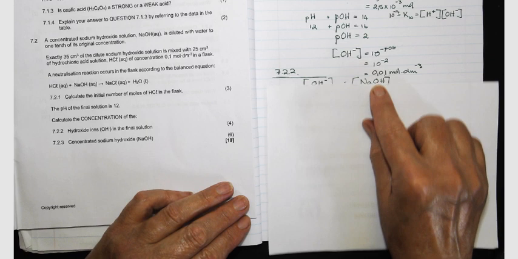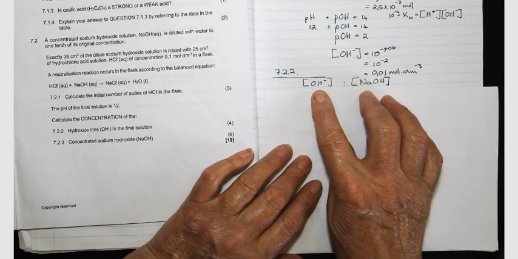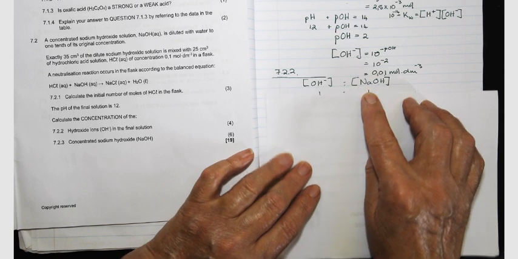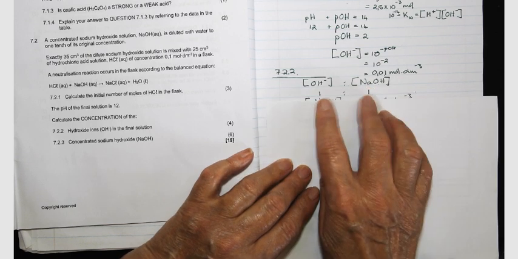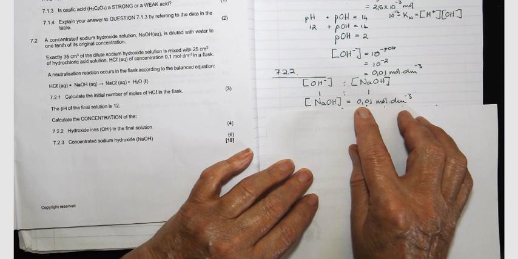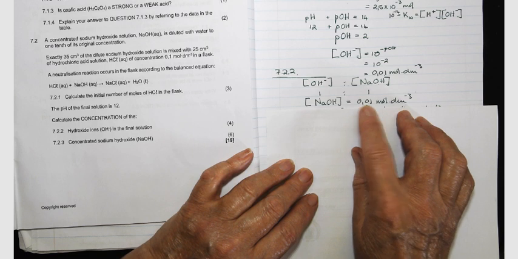Therefore, we know that the concentration of hydroxide ions equals the concentration of sodium hydroxide ions, because the ratio is 1:1. So the concentration of the sodium hydroxide that was not neutralized during the reaction with hydrochloric acid is 0.01 mole per cubic decimeter.